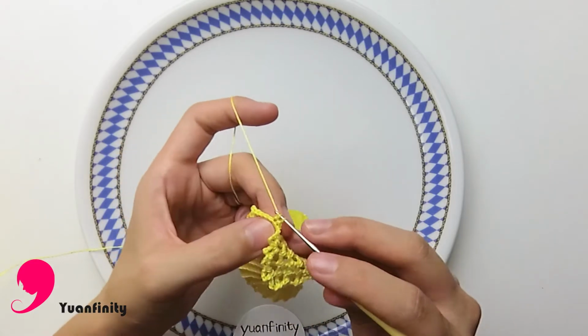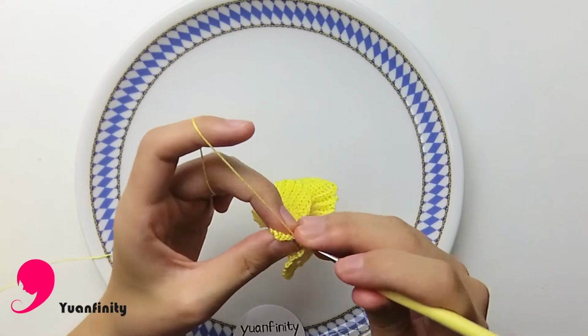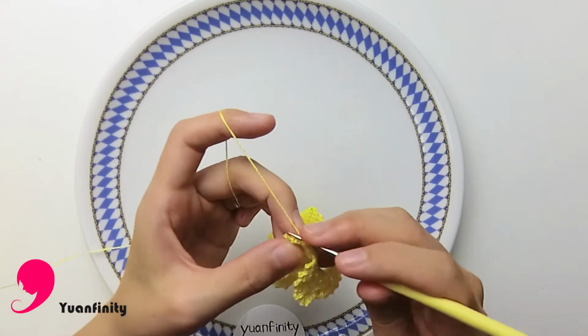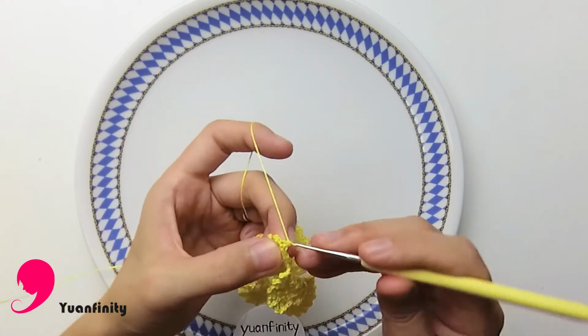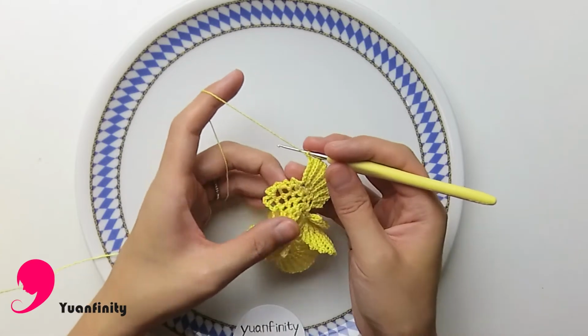So in the next 20 rows of 7 stitches, there will be no increase or decrease. Just repeat this process in the same way until you have 22 rows of single crochets like this.